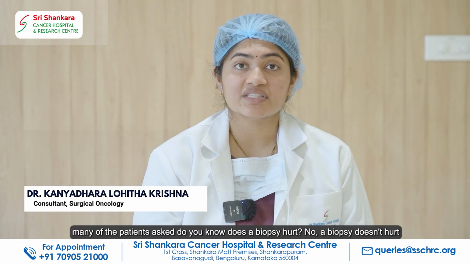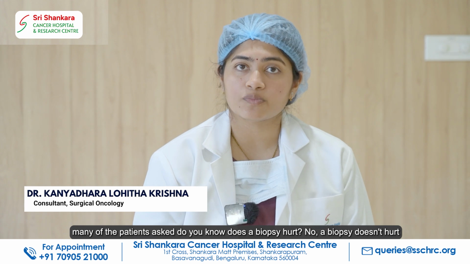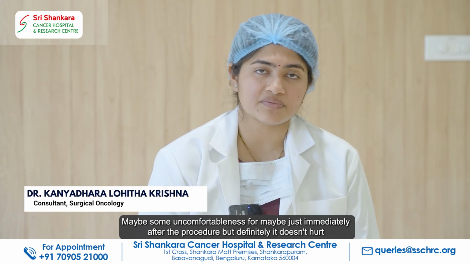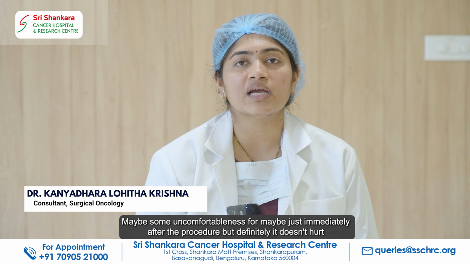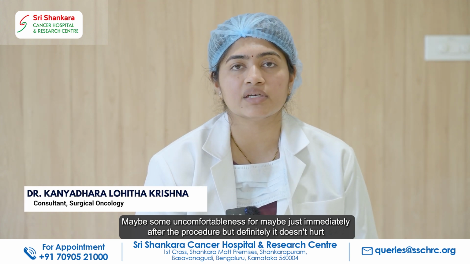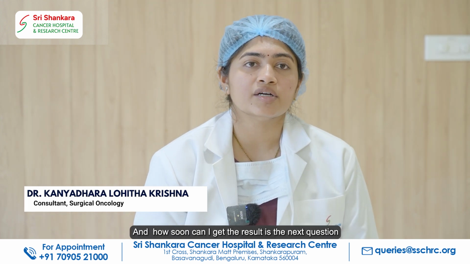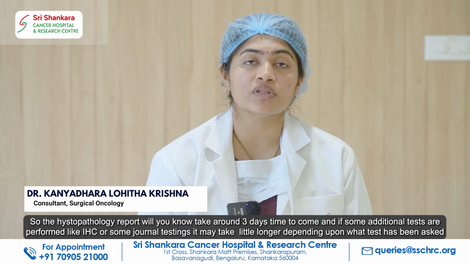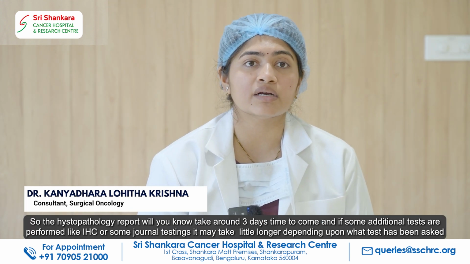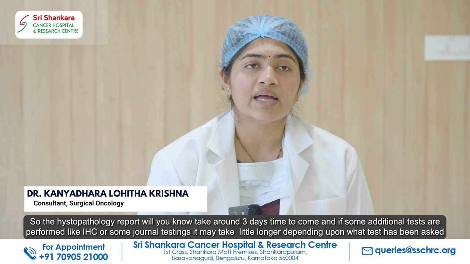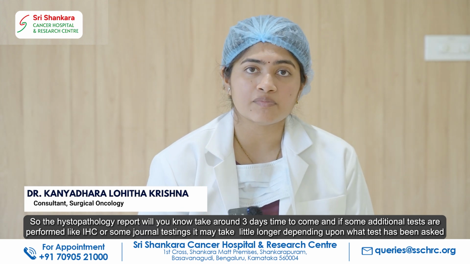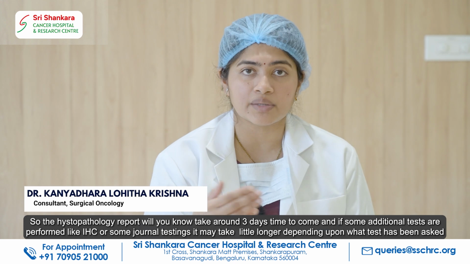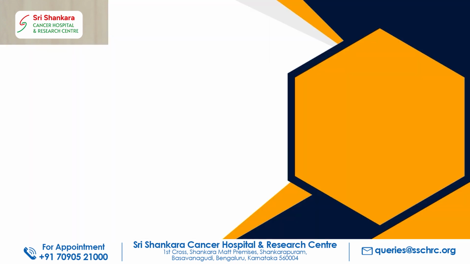Many of the patients ask, does a biopsy hurt? No, a biopsy doesn't hurt. Maybe there is some uncomfortableness just immediately after the procedure, but definitely it doesn't hurt. And how soon can I get the result is the next question. The histopathology report will take around 3 days to come, and if some additional tests are performed like IHC or some germline testing, it may take a little longer depending upon what test has been asked.